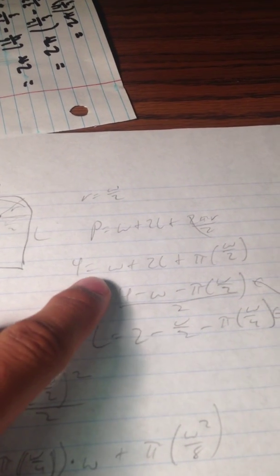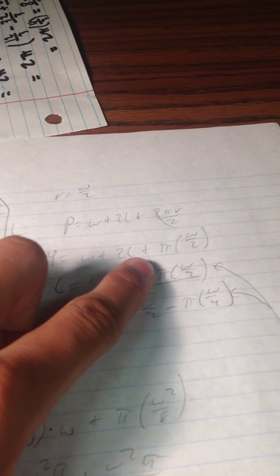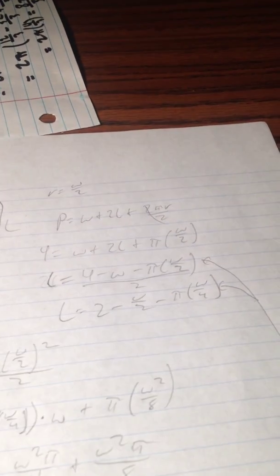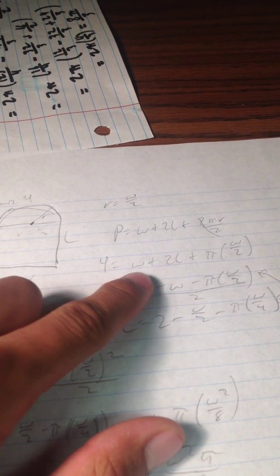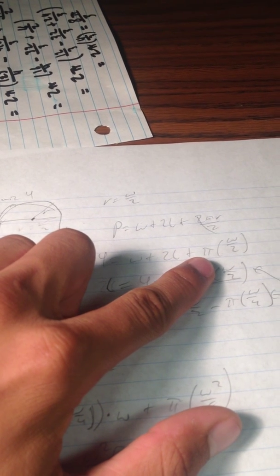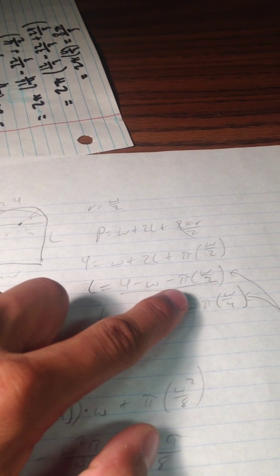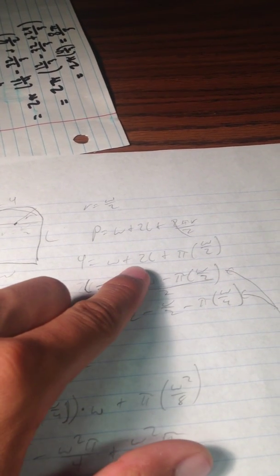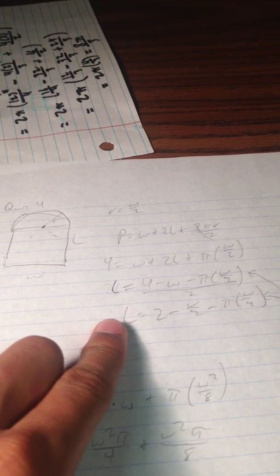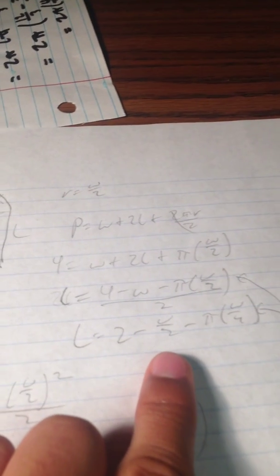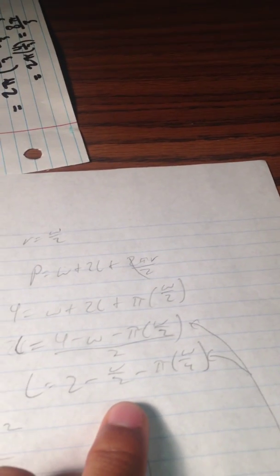So now you have 4 equals w plus 2L plus pi times w over 2. So now you can solve for L by moving the w and the pi times w over 2 to the 4 side. So 4 minus w minus pi times w over 2, and then dividing by the 2 in front of the L. So divided by 2. So now your L is going to be defined as this function right here: 2 minus w over 2 minus pi times w over 4.